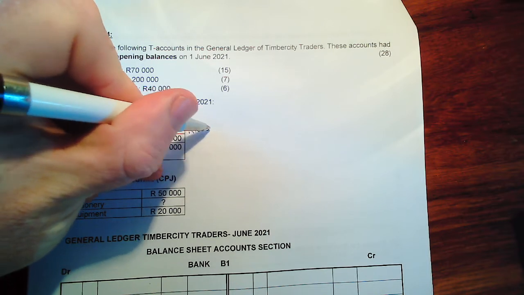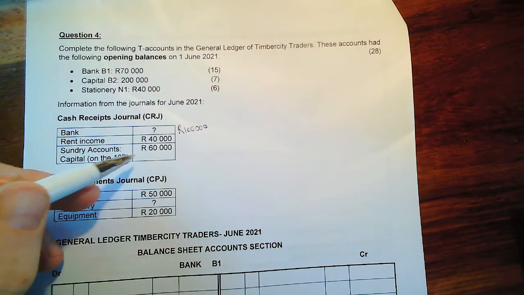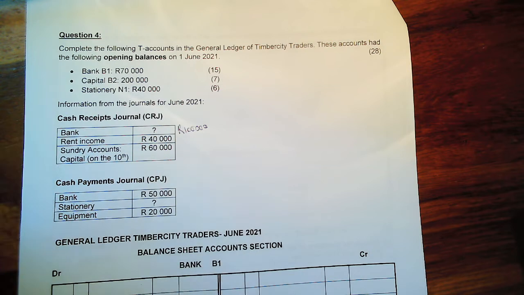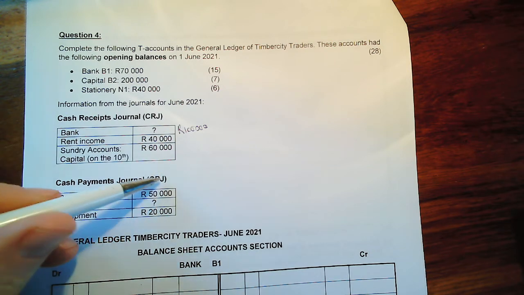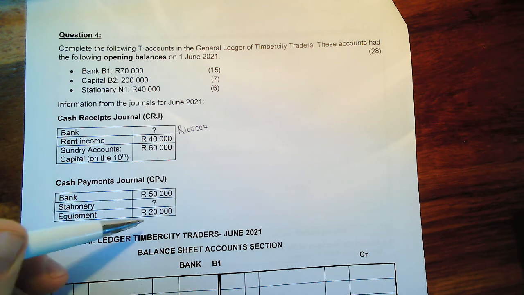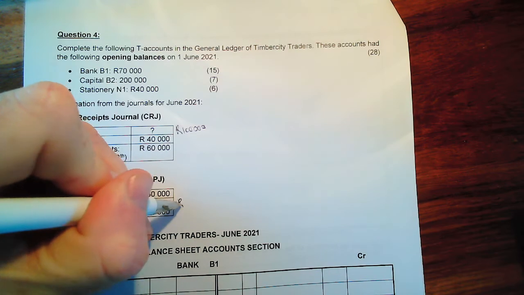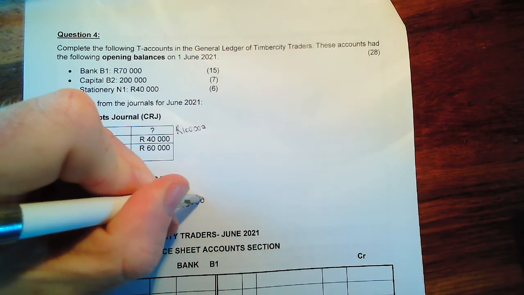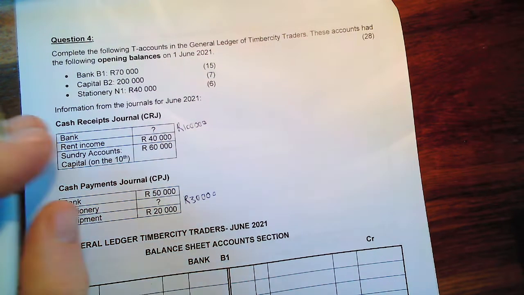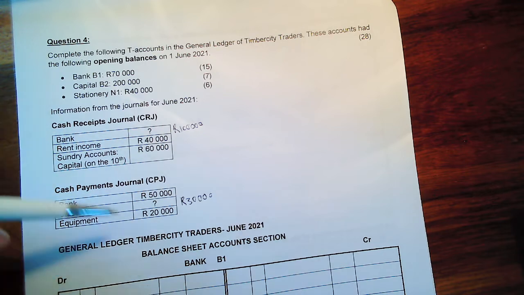Cash payments journal, the bank account is everything added. So then that means that the stationery must be the missing figure there. So 50,000 minus 20,000 will give me the 30,000 Rand.